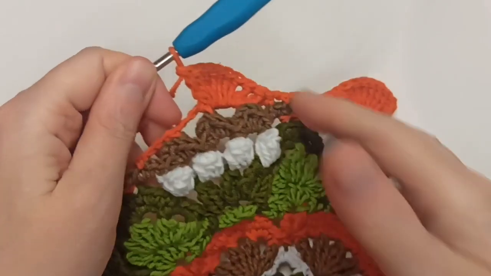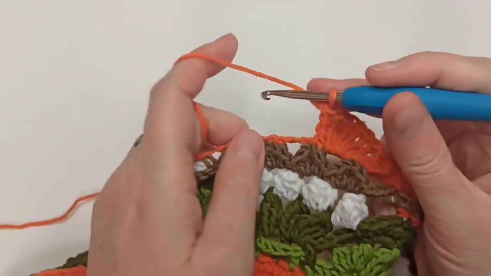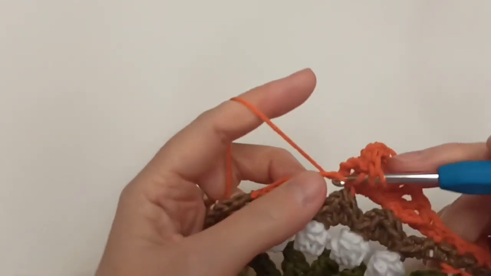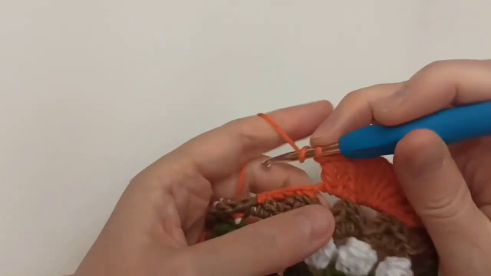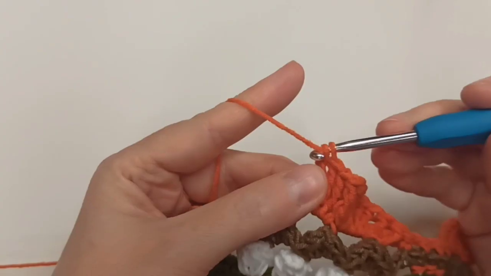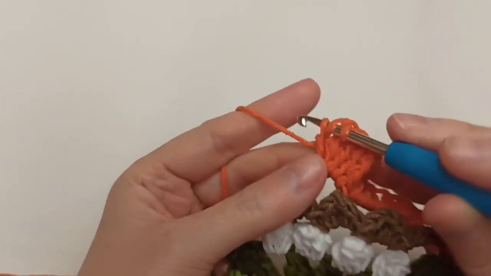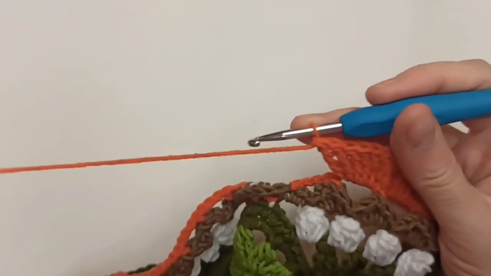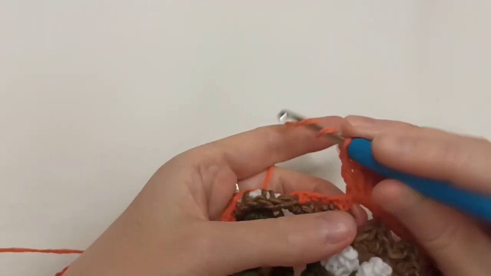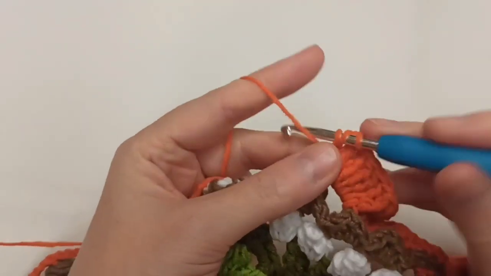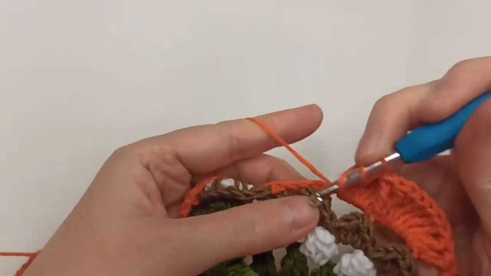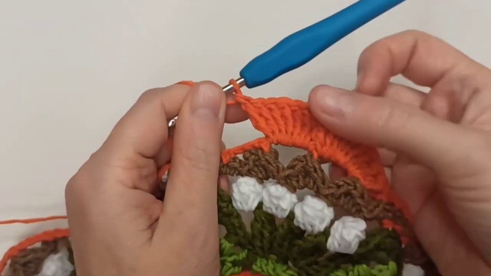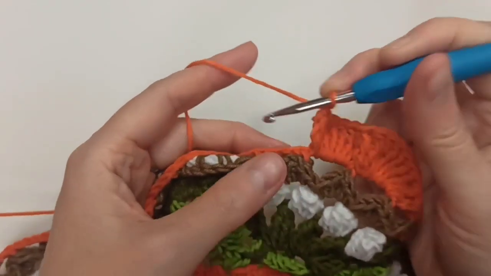Let's make one more together. In next chain 3 space, 7 treble crochet. 1, 2, 3, 4, 5, 6, and 7. And now front post treble crochet around next stitch.